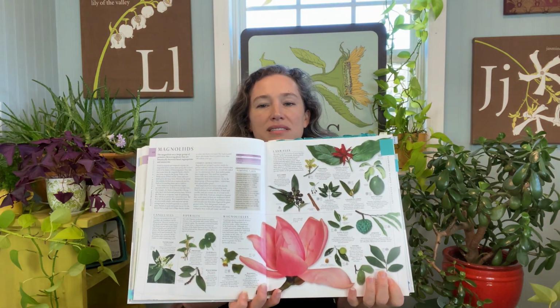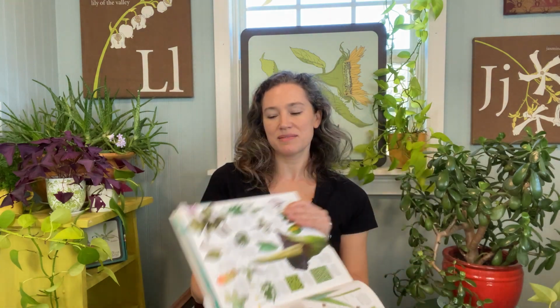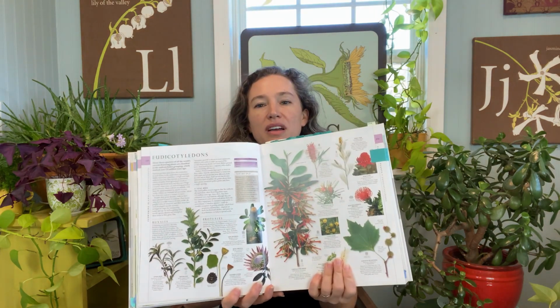Then the next group that they list are the Magnoliids. And surprise, surprise, there are magnolias in there. Then we get to the monocots. And then after a bunch of pages, we get to the Eudicots. So that's how it's arranged in this book.